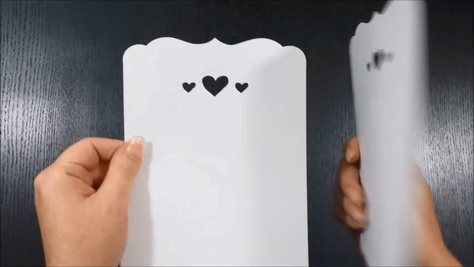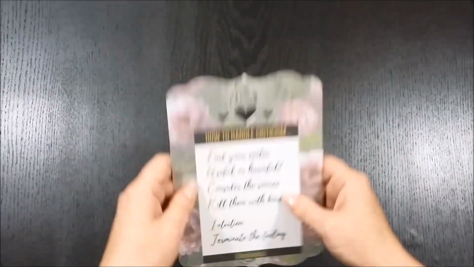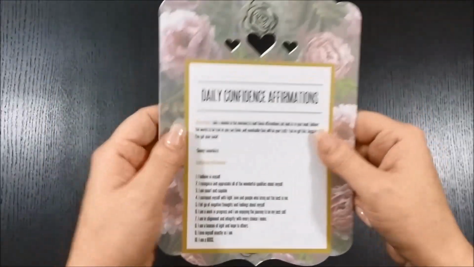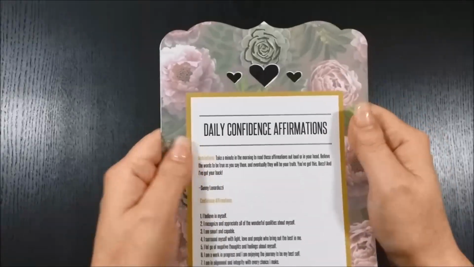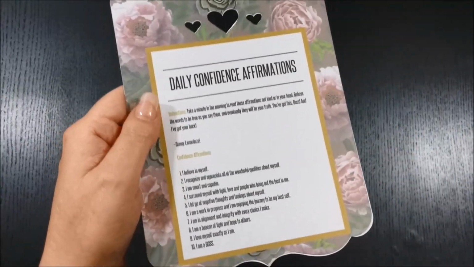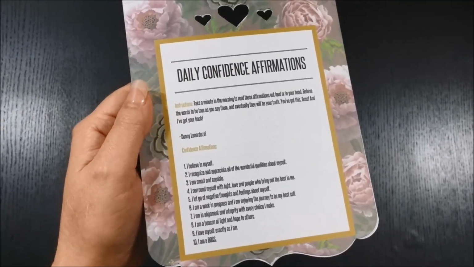So again, I am going to glue these two pieces together and then punch them and use them as a dashboard in my large Happy Planner, which I use for journaling, which I will see every morning while I have my coffee and go through my morning habits. So I just wanted to share all of that with you.